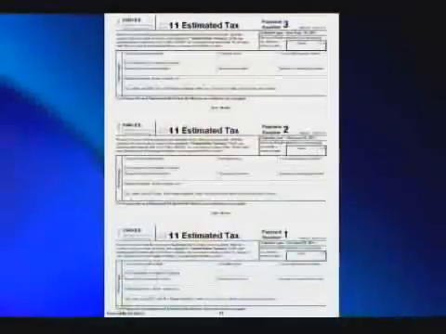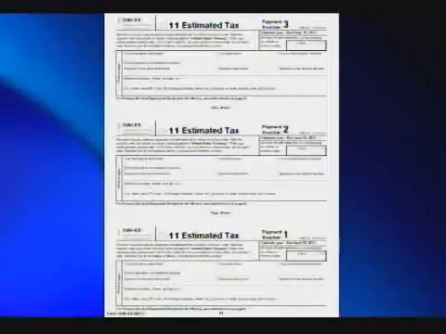Number 3, if you are self-employed, you generally have to make estimated tax payments. This applies even if you also have a full-time or part-time job and your employer withholds taxes from your wages. Estimated tax is the method used to pay tax on income that is not subject to withholding. If you don't make quarterly payments, you may be penalized for underpayment at the end of the tax year.